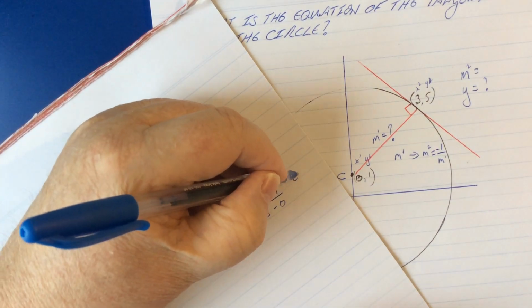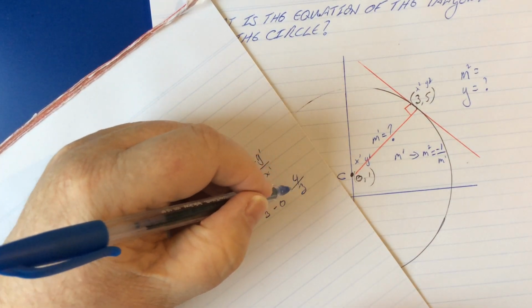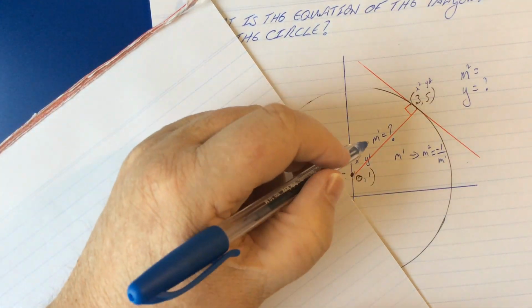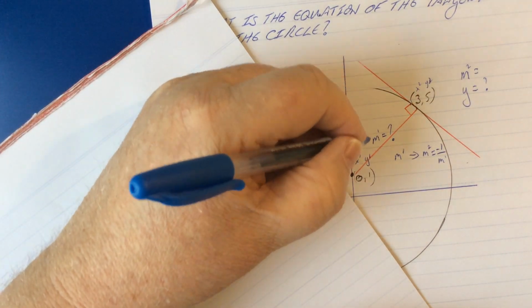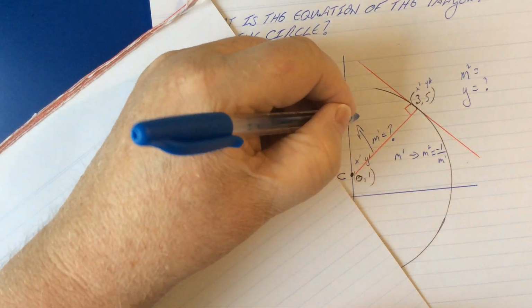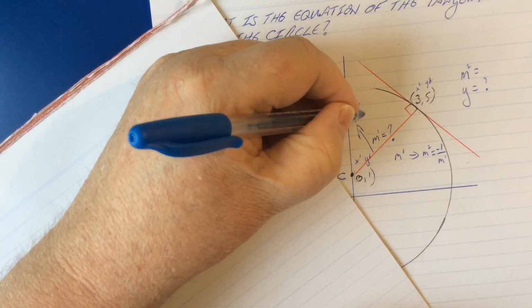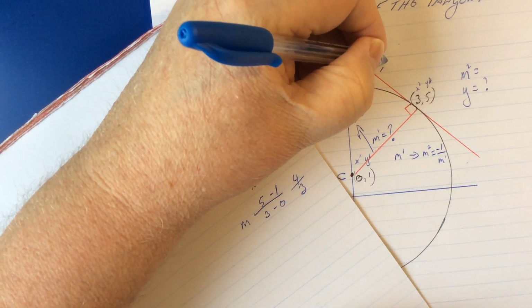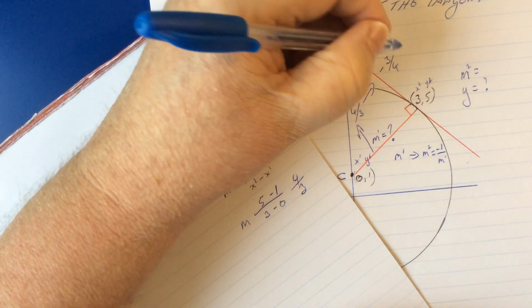Okay, what does that give us? Well, 5 minus 1 is 4, 3 minus 0 is 3. The gradient is 4 over 3. So the gradient of this line is 4 over 3, which means that the gradient of this line is negative 3 over 4.